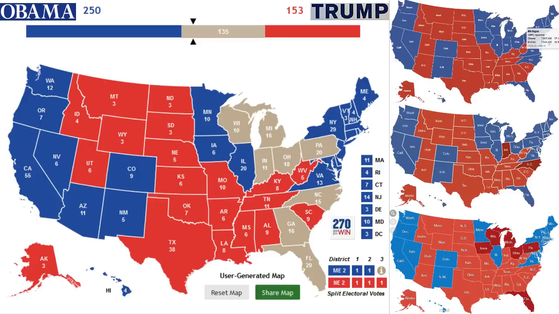Moving on to Wisconsin. In 2008, Obama winning the state by 14 percentage points. In 2012, winning it by 6 percentage points.